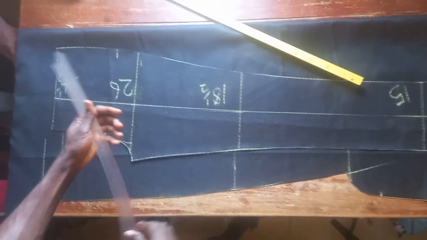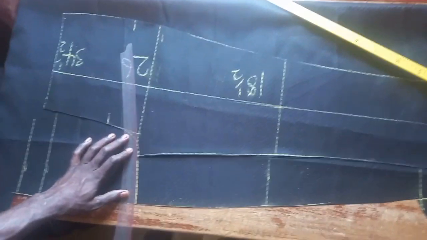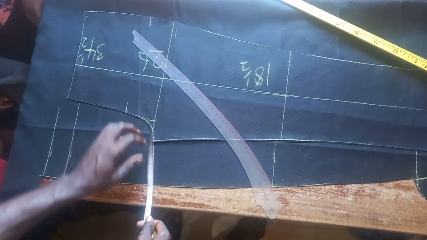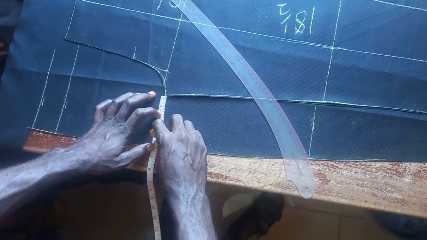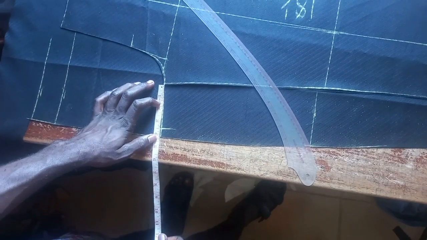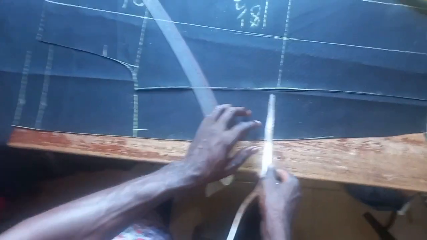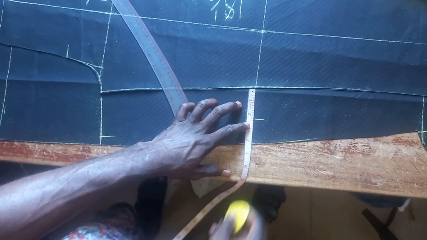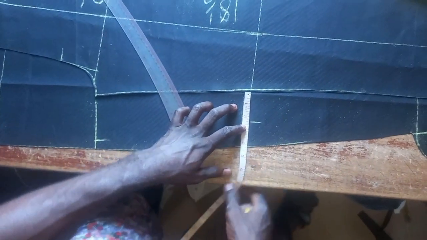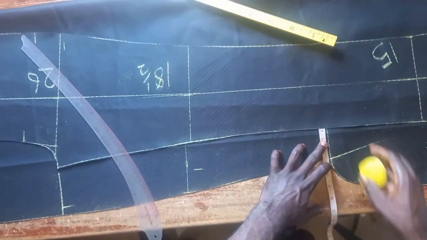Now, after placing it, at least you should have 3.5 inches in this tie point here where I'm about to mark, just here like this. You should have at least 3.5 inches, because that's the basic allowance you are going to keep there, so that it will not be excess or not be short of fabric.